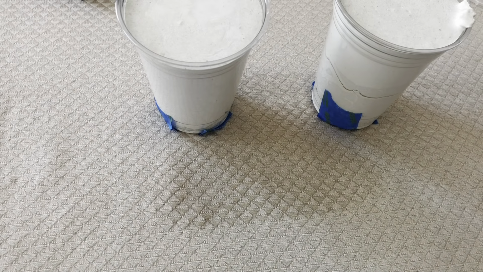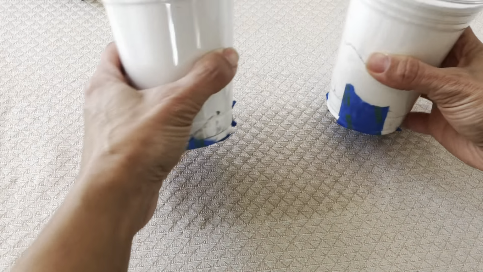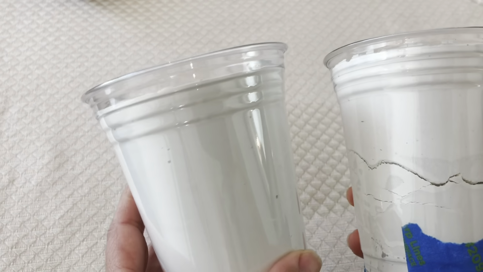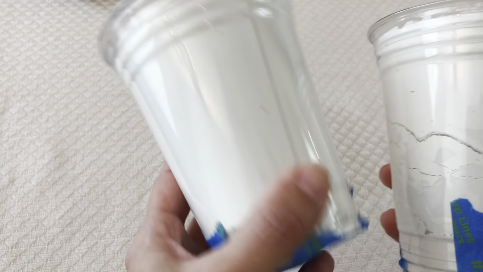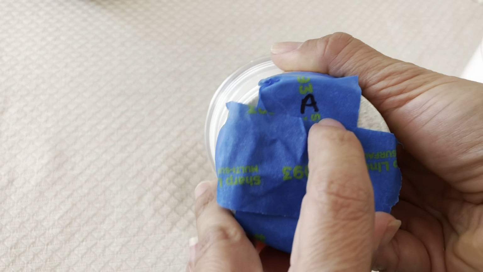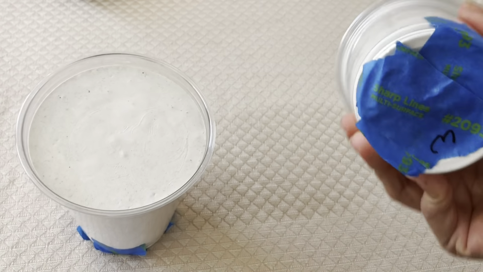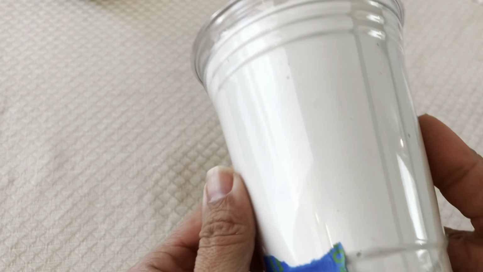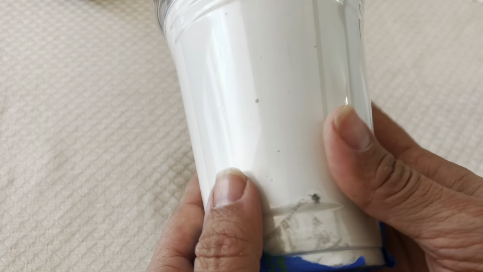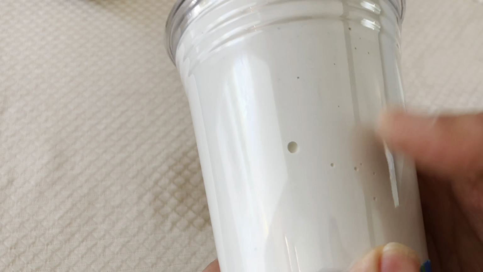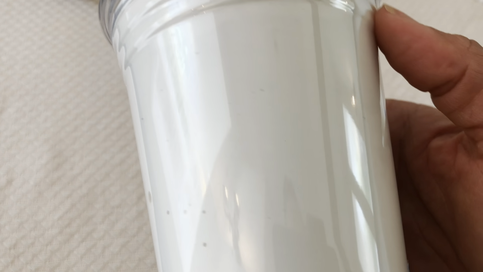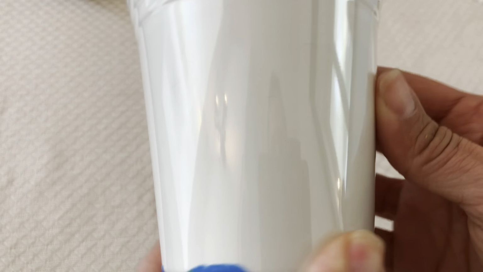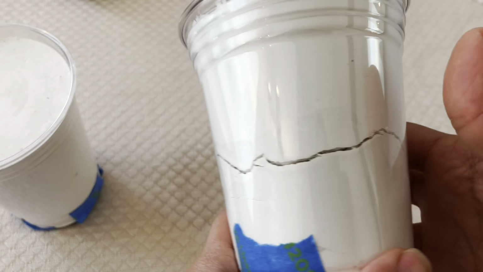Now let's look at our results. Here are my 2 cups that I had poured plaster over and placed in the freezer. The letter A is for air and the letter W is for water. Let's observe the air. Does it look any different? Tiny air bubbles like we had before, but it looks like it's perfectly smooth.